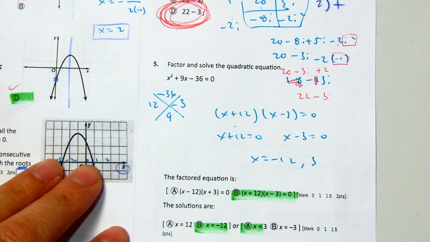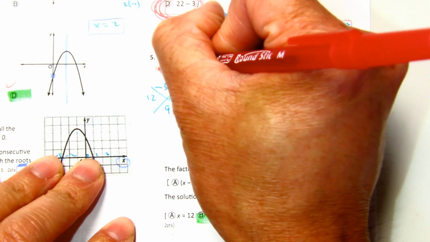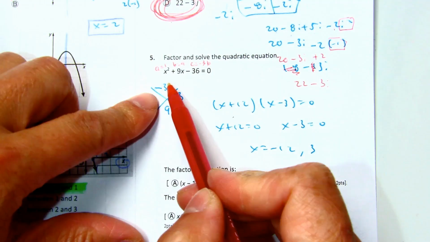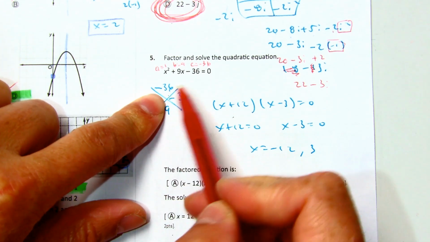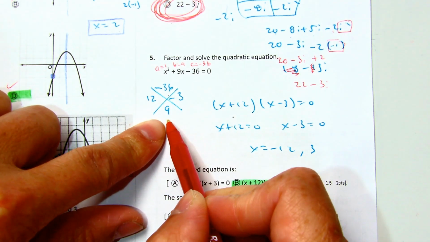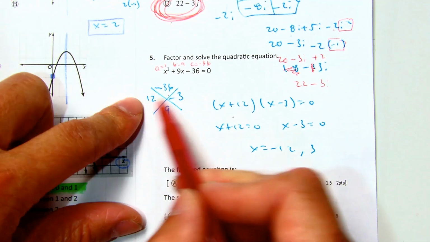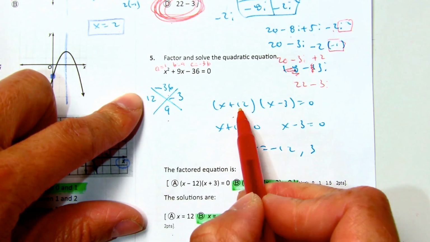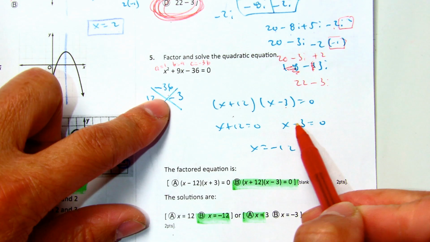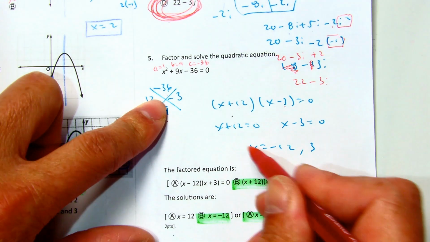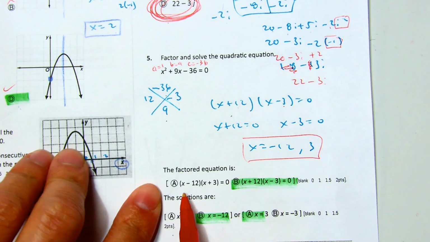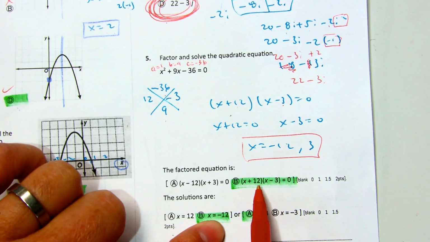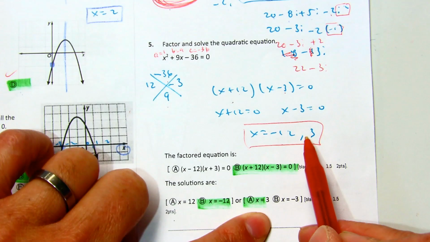Number 5. Factor and solve. A is 1, B is 9, C is negative 36. A times C is negative 36. Your B value is 9. My two numbers that multiply to be negative 36 are 12 and 3, and they add to be 9. This one has to be negative. So there's your 12, there's your negative 3. Set it equal to 0. Subtract 12, add 3. These are my two solutions. So the factored form is here with sets of parentheses, and then your solutions are negative 12 and 3.